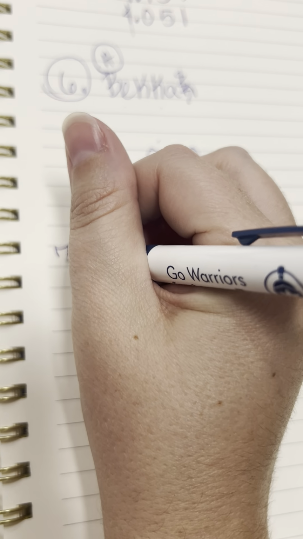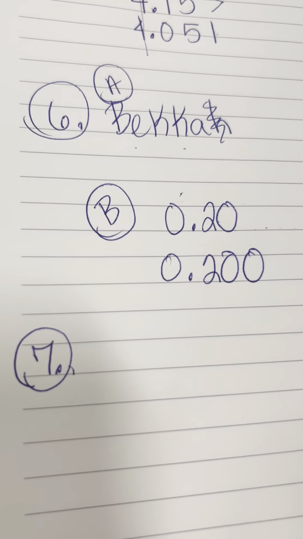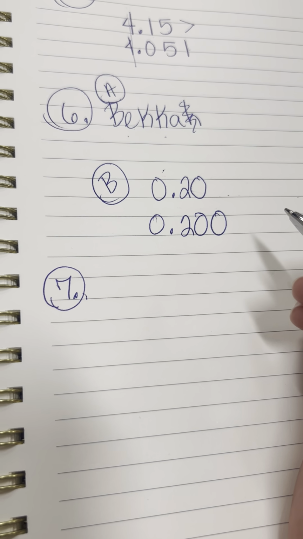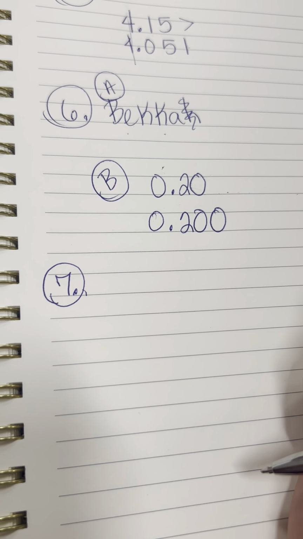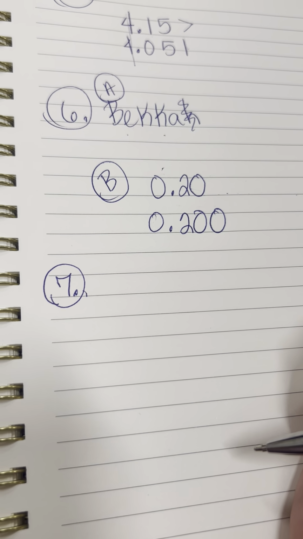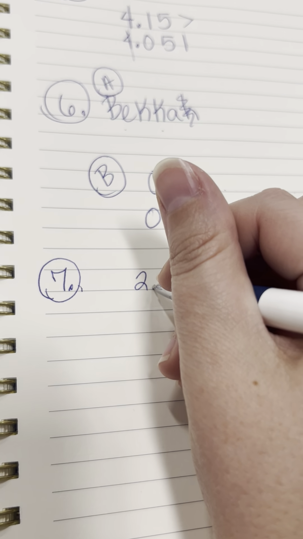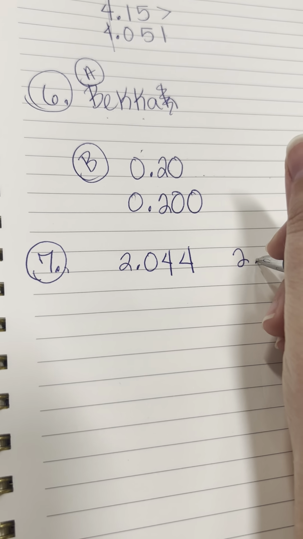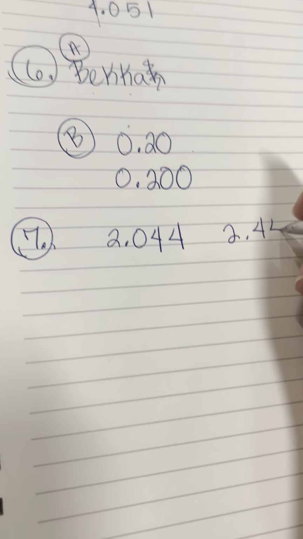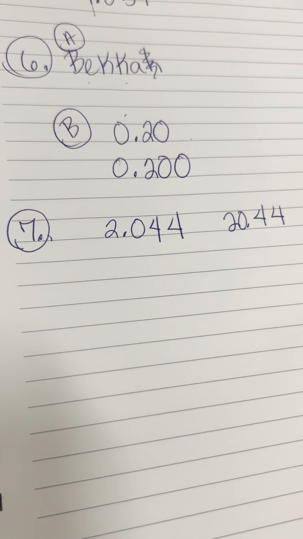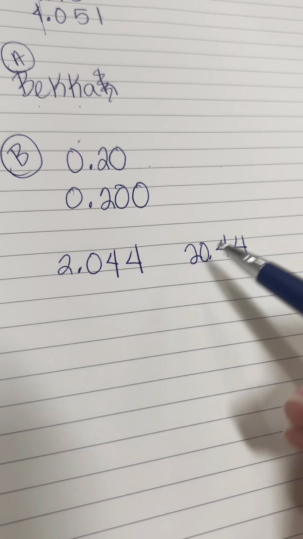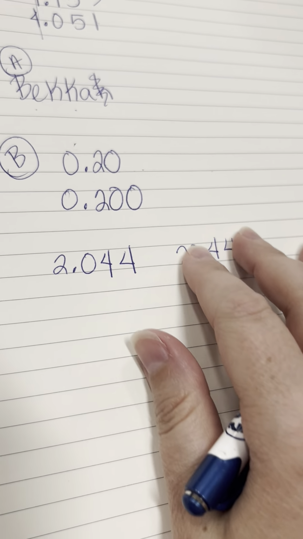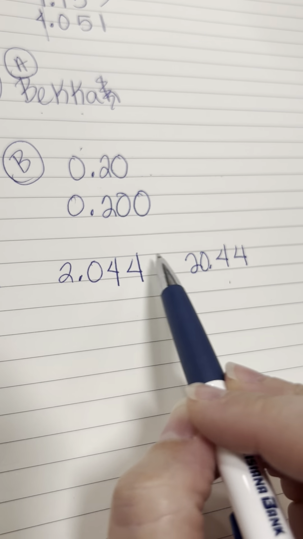Moving on to number 7. Number 7 is asking which statements are true about the value of 2.044 and 20.44. If we look at this, I can see that it's the same numbers.